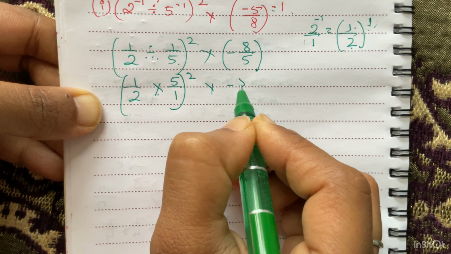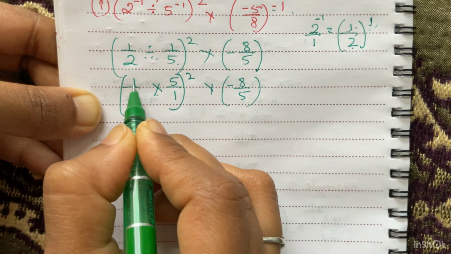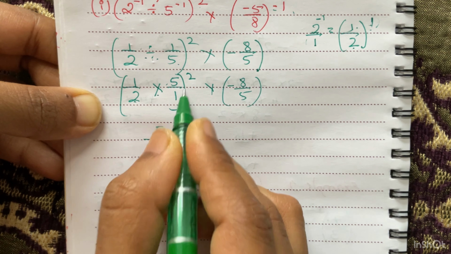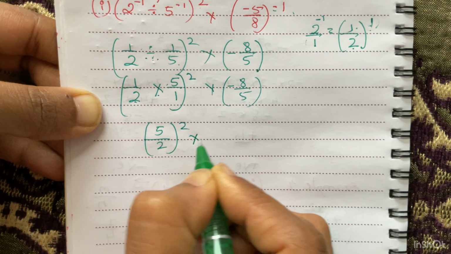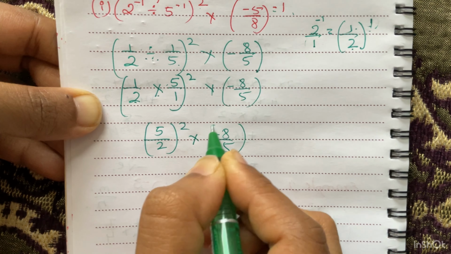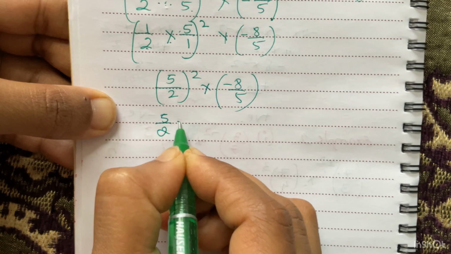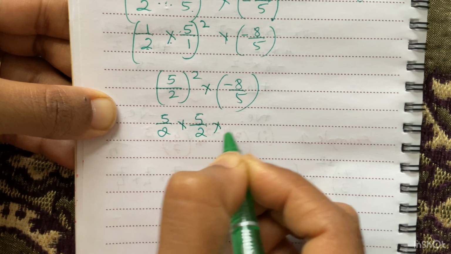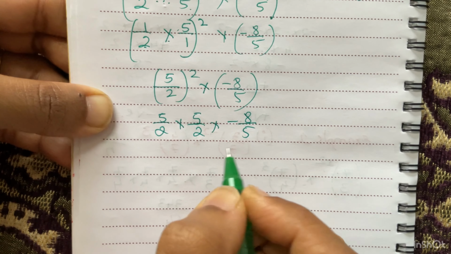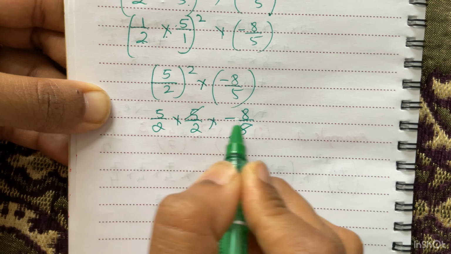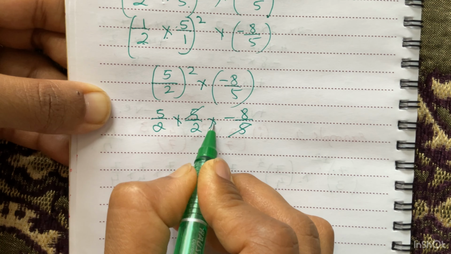Now this side minus 8 by 5, let me write as it is. Now 1 into 5, I'll get 5. The denominator 2 into 1, I'll get 2, bracket 2 into minus 8 by 5. Now see here, I'm writing 5 two times, like 5 by 2 into 5 by 2 into minus 8 by 5. Now as you can see here, from this minus 1 5 and 1 5 get cancelled. Why? Because in between all the numbers we are having a multiplication sign, right?